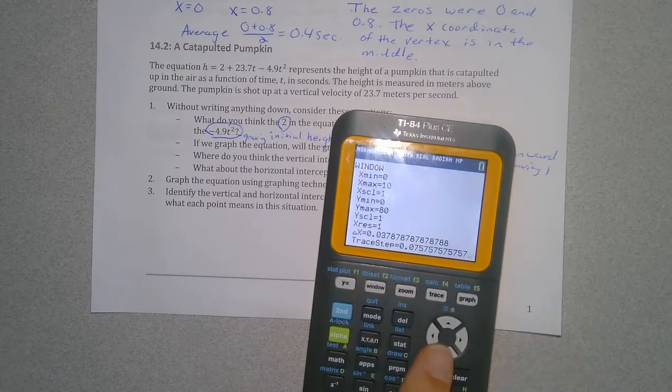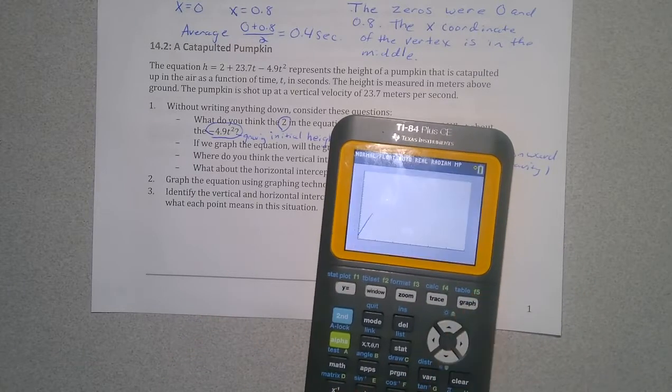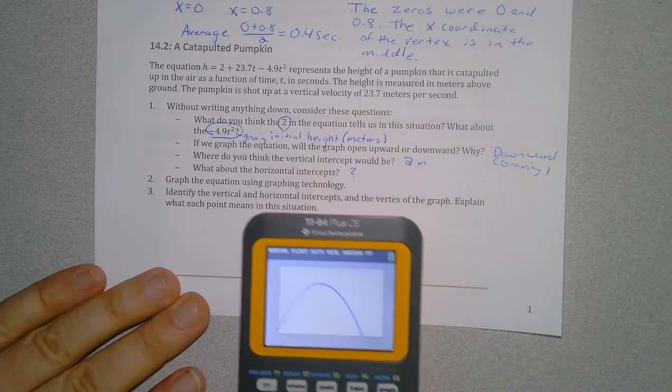seconds. So I'm going to change my window. Instead of being to 10, I'm going to change that to 5. And I'm going to change this back down to be 40 and see if I get a better graph. That looks a little bit better. So we graph that.